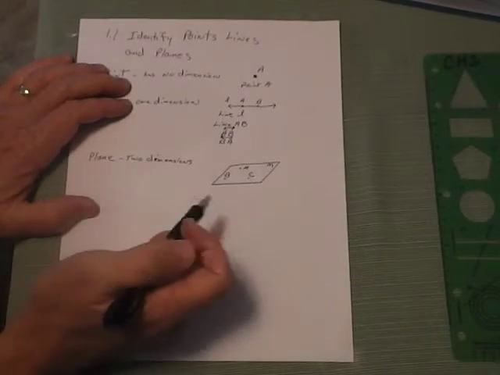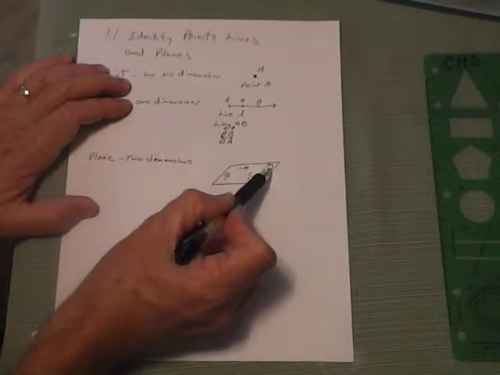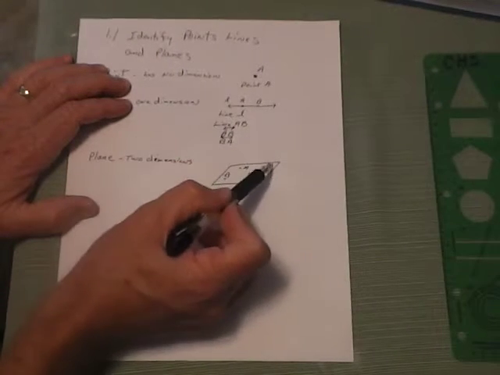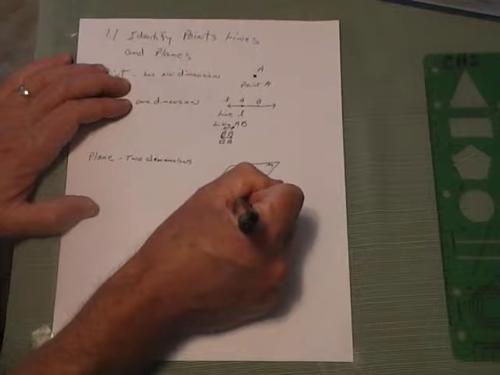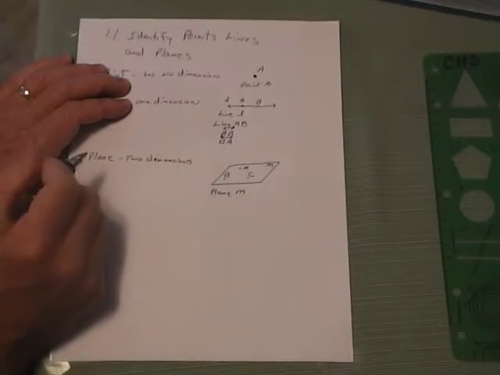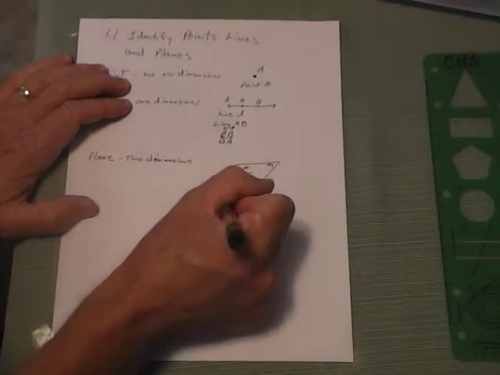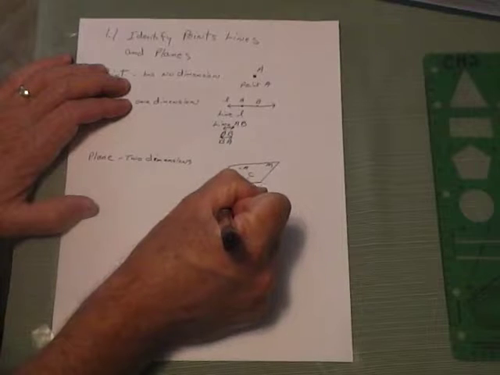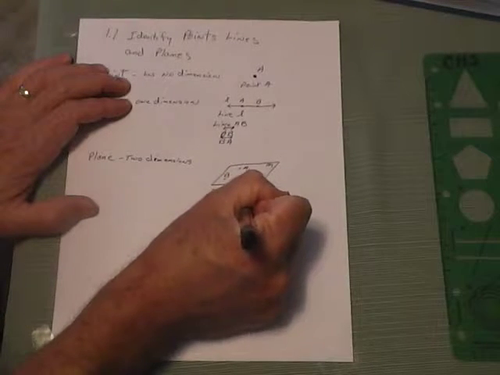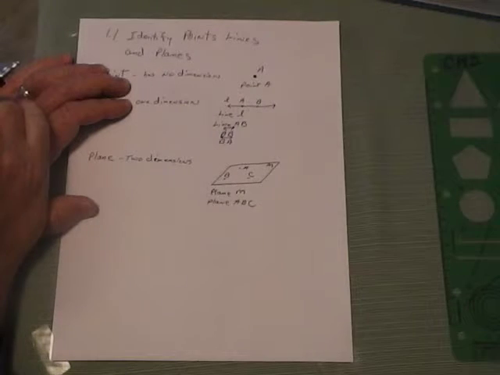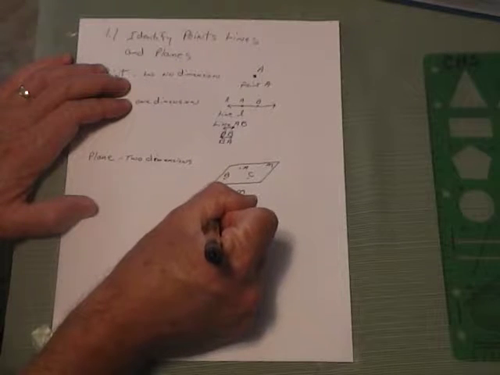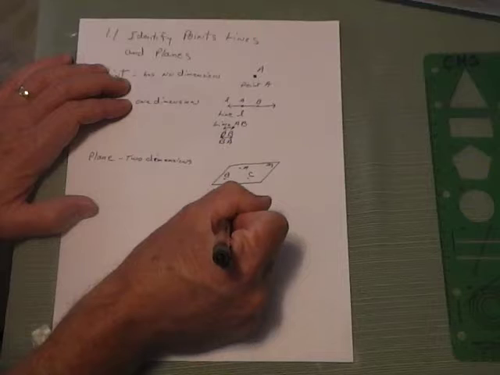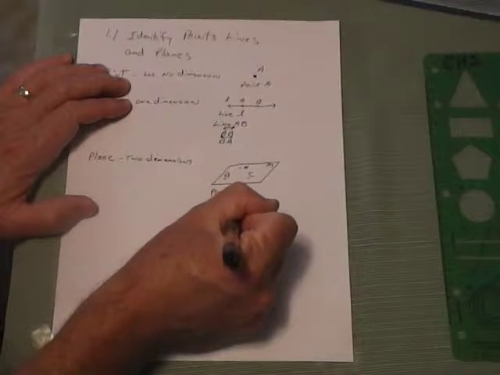so there are several ways we can name a plane. One way is if we give it a specific name, like we did for a line, we could say that this is plane M, and just call it that. Or we could say it is plane A, B, C. You can use 3 points that are on the plane, and you have to use 3 points. Or another way is you'll see that they've made a little parallelogram to show it's a plane, and then A, B, C as well.